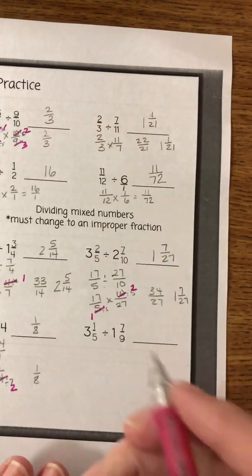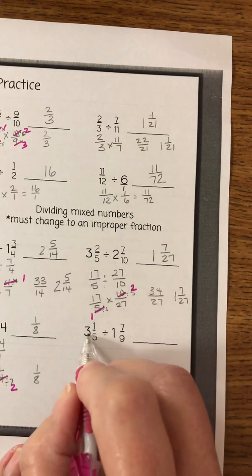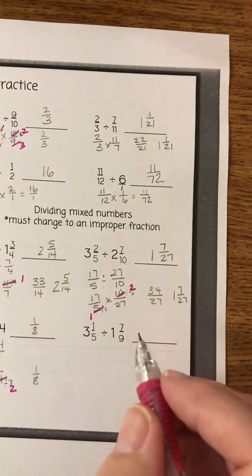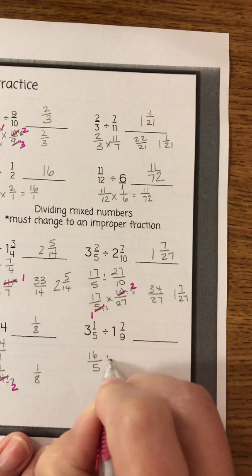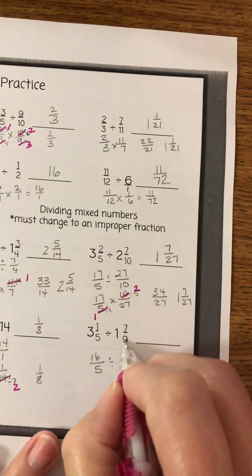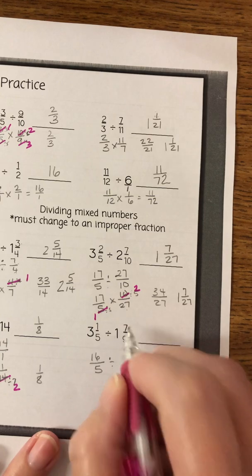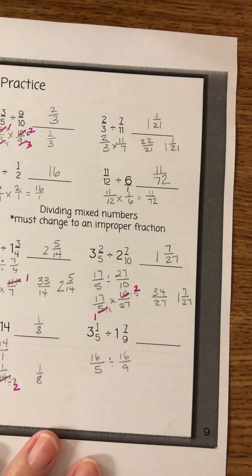And our last example, again, make them improper fractions. So 5 times 3 is 15, plus 1 more is 16. So 16/5 divided by, and then 9 times 1 is 9, plus 7 is 16. So you have 16/9. So what are we going to do?